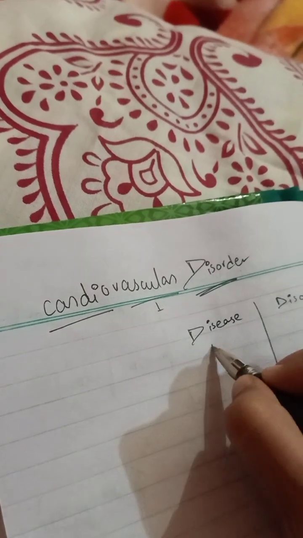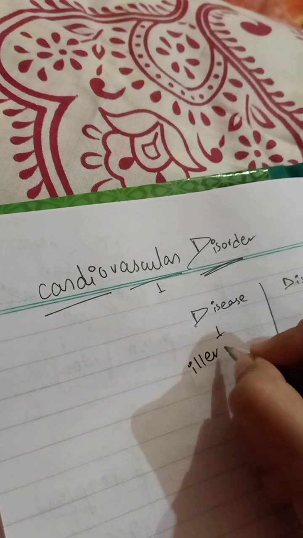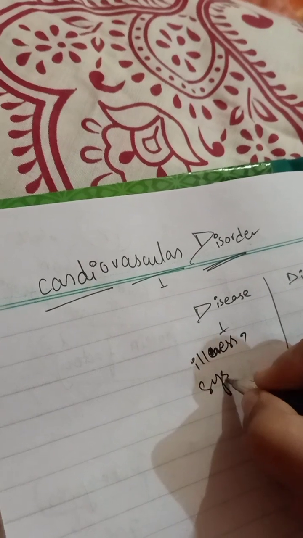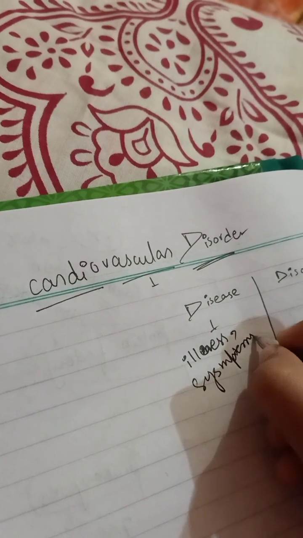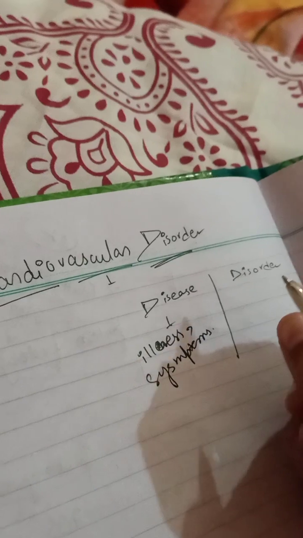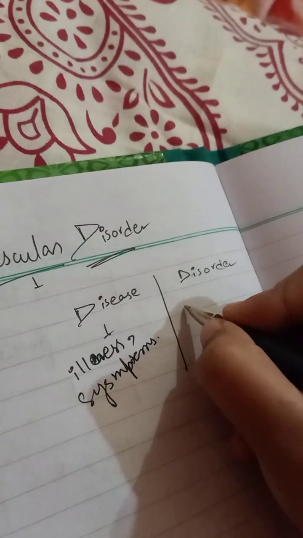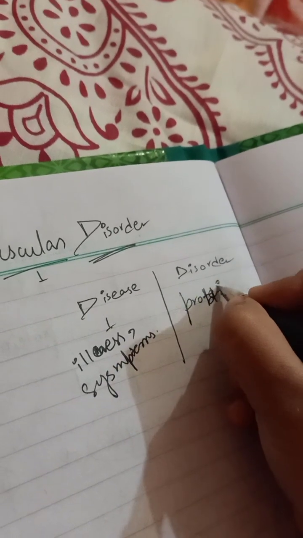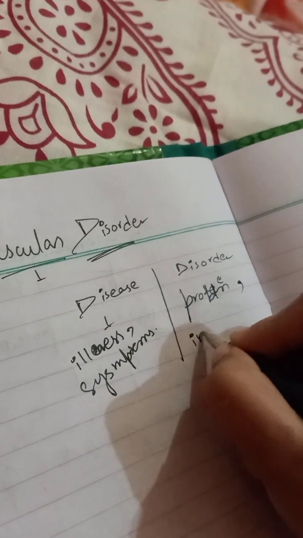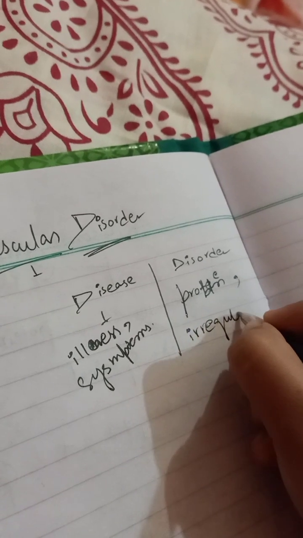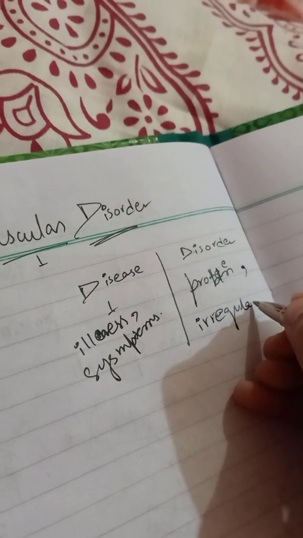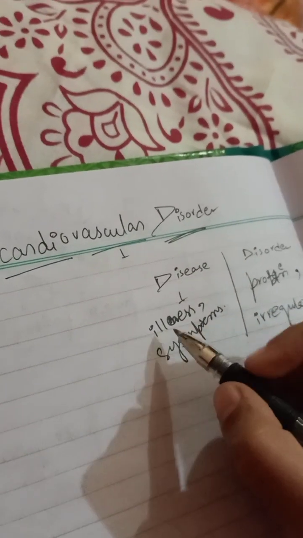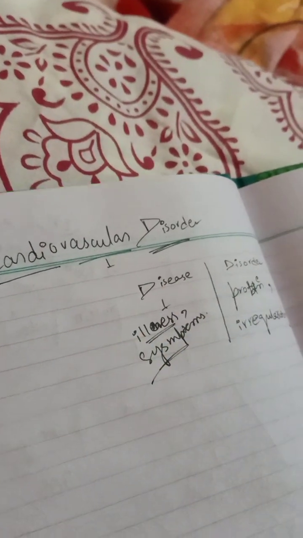Disease is basically an illness with specific symptoms. If we talk about a disorder, a disorder is basically a problem or a defect, or you can say an irregularity in any organ or in any part of the body. Irregularity, defect or a problem, but a disease is an illness with symptoms.